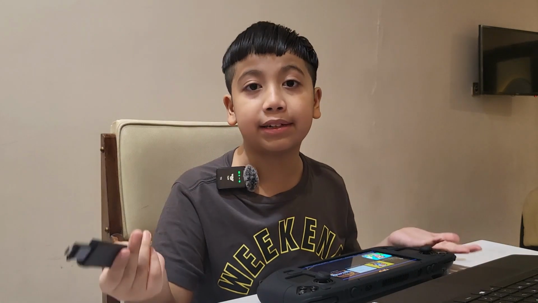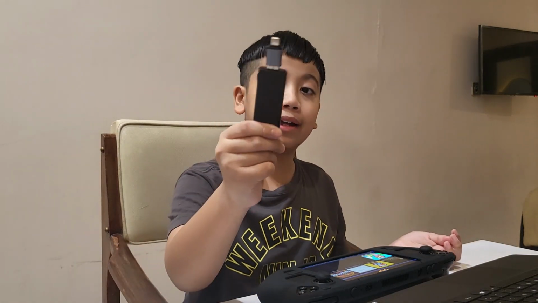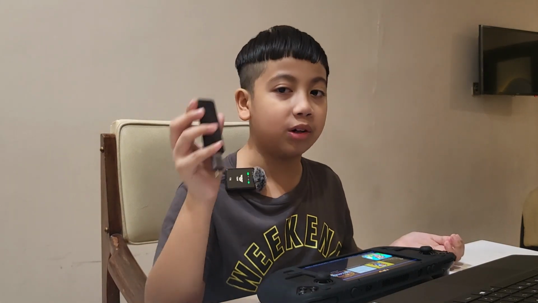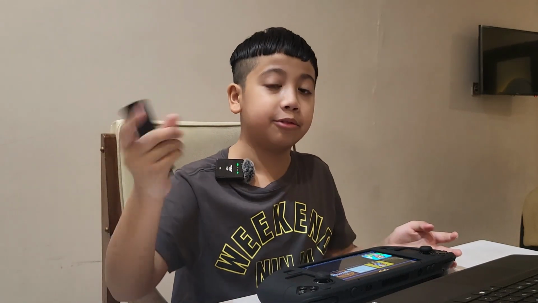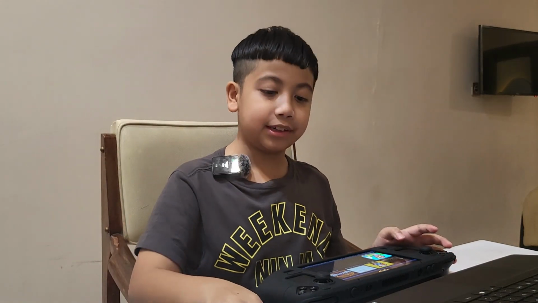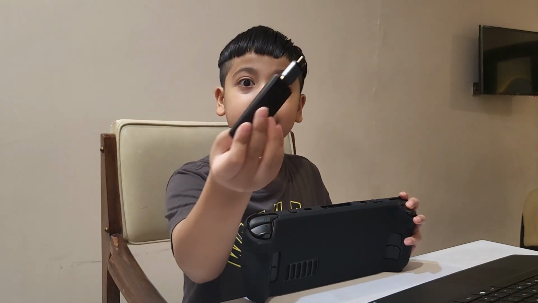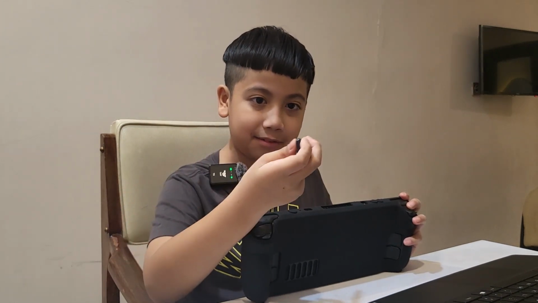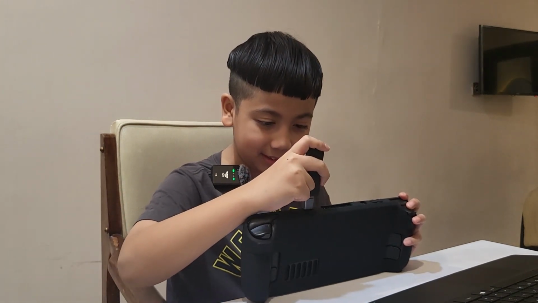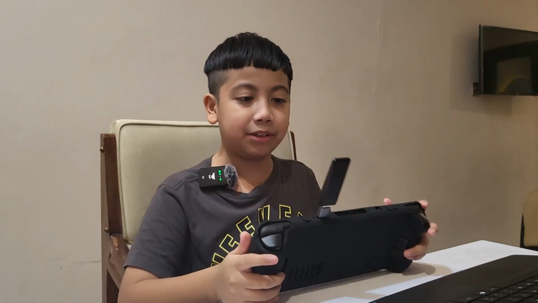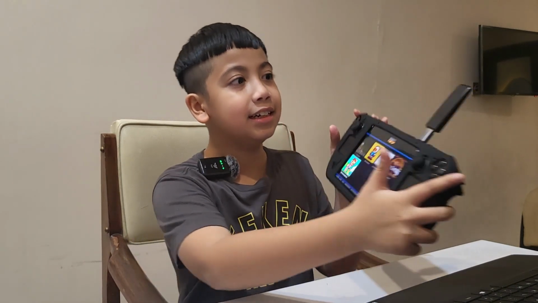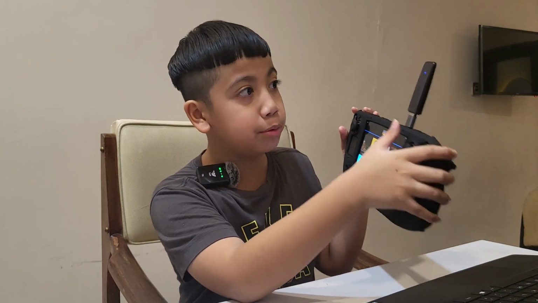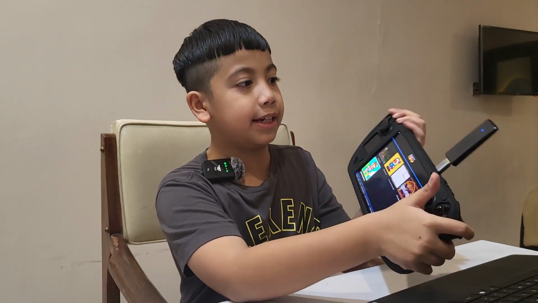So if you're not in the US, you should buy a dongle. If you are, you're fine to go. All you have to do is plug in your Wi-Fi dongle, and as you can see, when it lights up blue, that means it's okay.